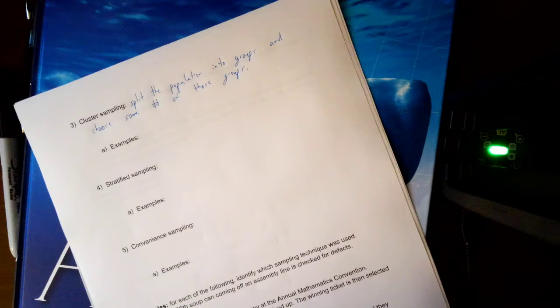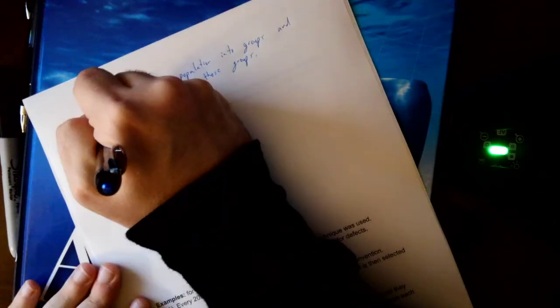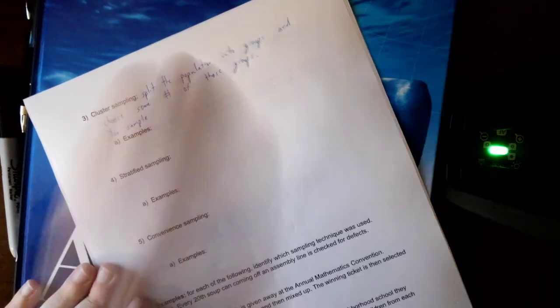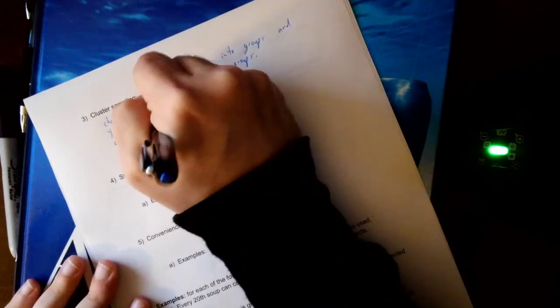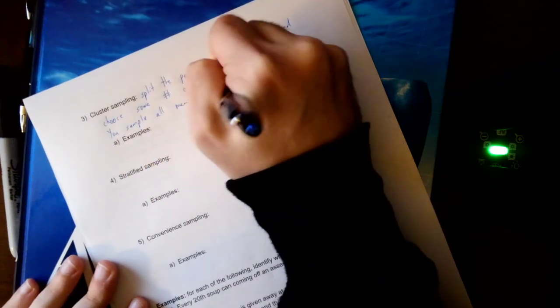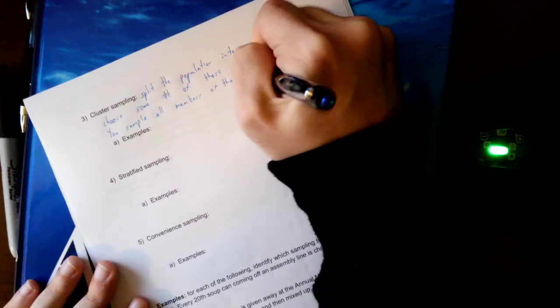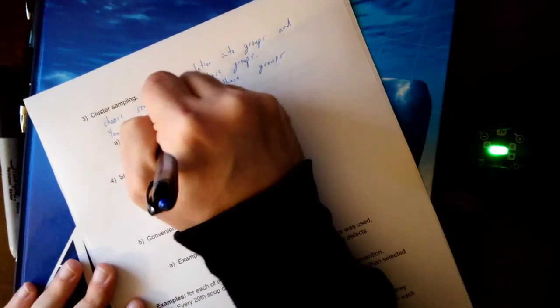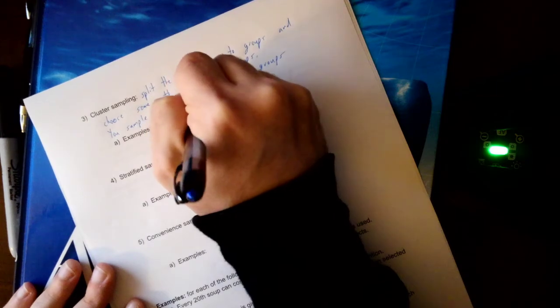So you split the population group and you choose some number of the groups. Let's say you got 10 different groups. You pick 3 of the groups. You survey, you sample all members of those groups. All members of those groups. And an example might be city blocks is a good example of cluster.